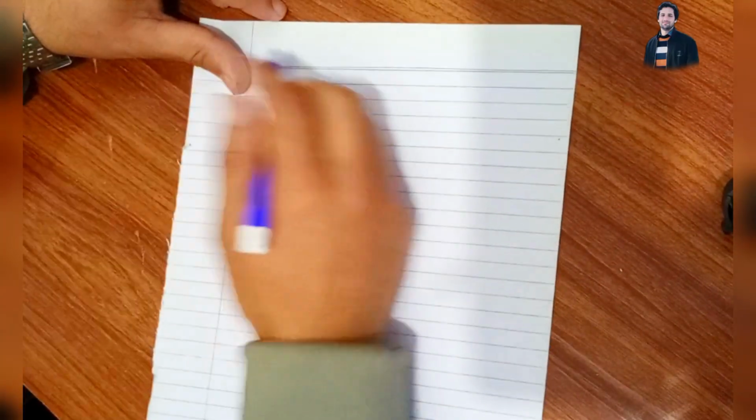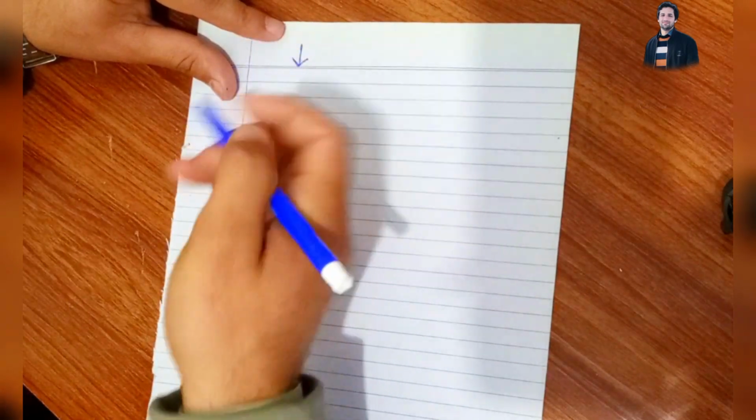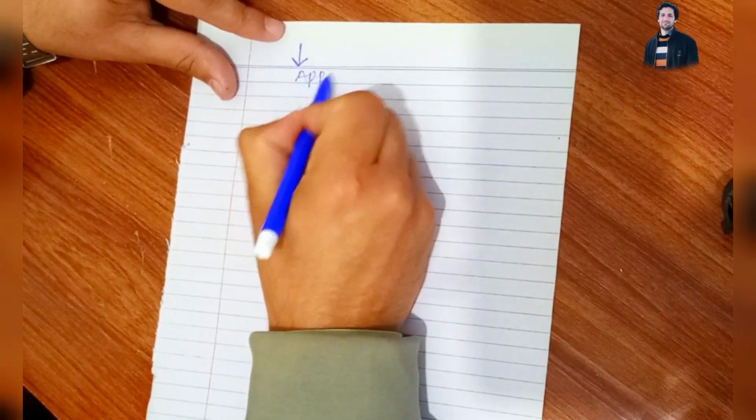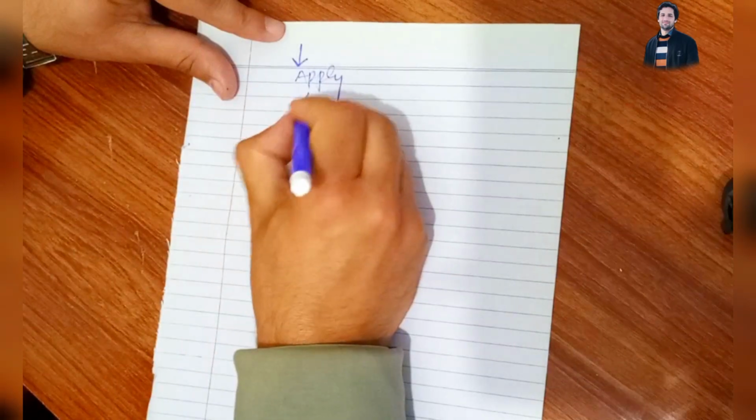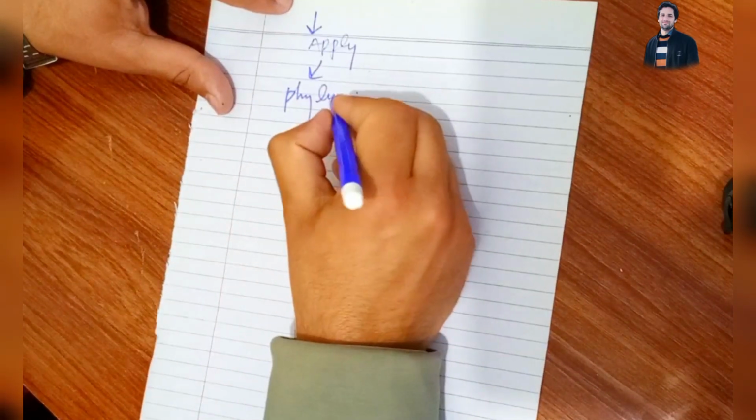Now you have learned different criteria. Apply these criteria to different phyla.